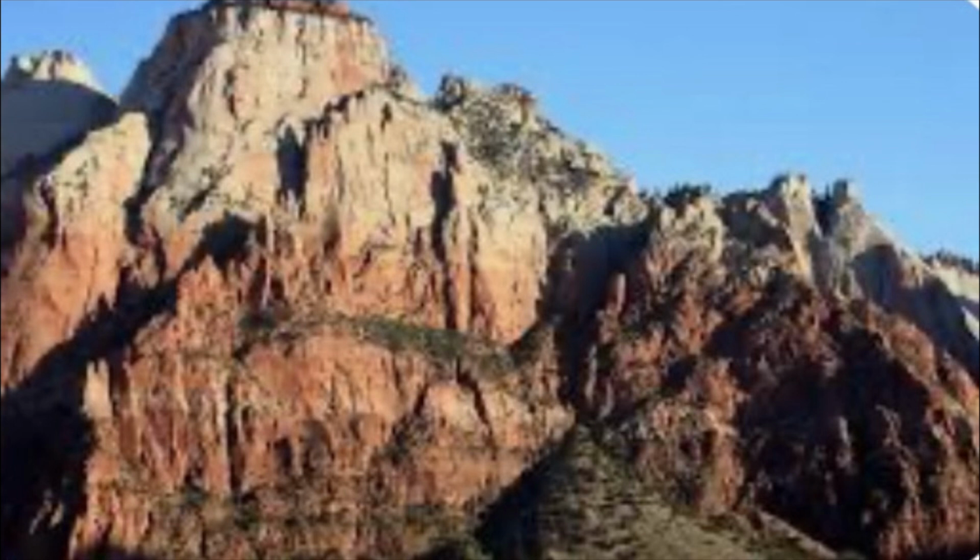During Navajo time, plate tectonics had shifted this area so that the wind was now blowing from the west, and so the west wind blew all this sand into sand dunes, massive sand dunes in this hot, dry climate.